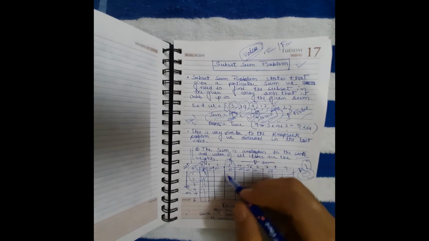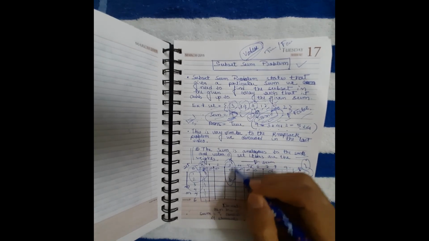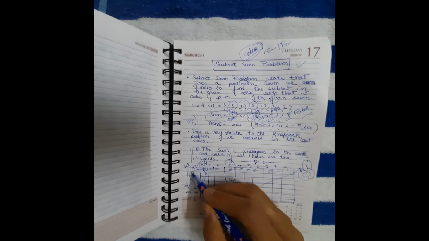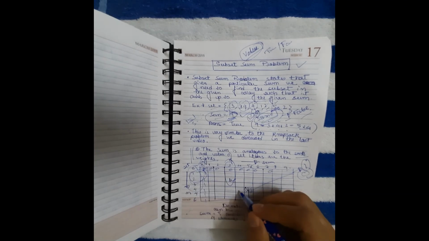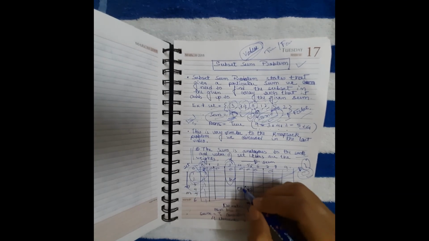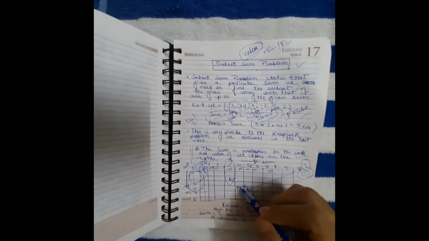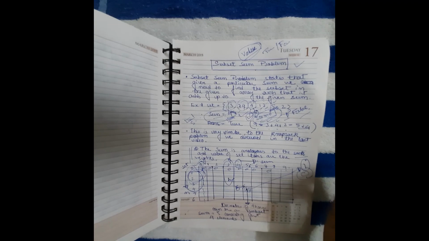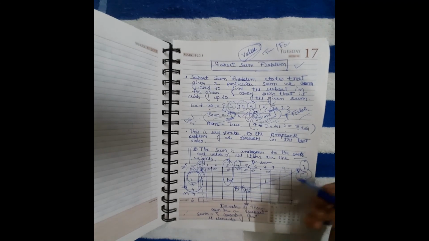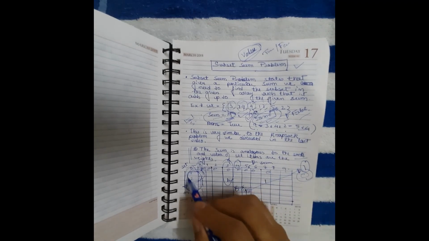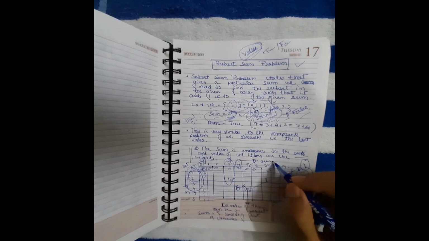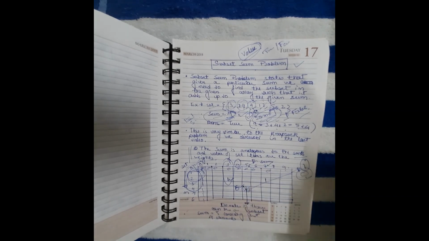So over here it is possible to create a sum of 3 using the first two elements of the array. What does this mean? This means using the first 4 elements of the array, it is not possible to create a sum of 4. What does this mean? This means using the first 2 elements of the array, it is possible to create a sum of 7.